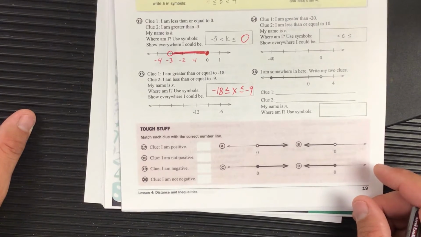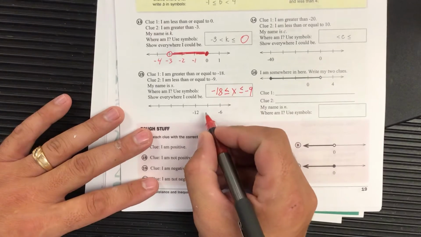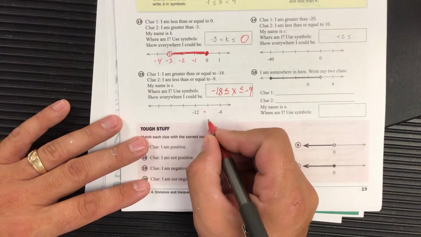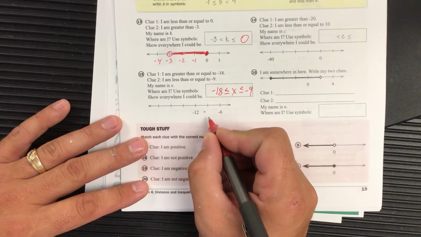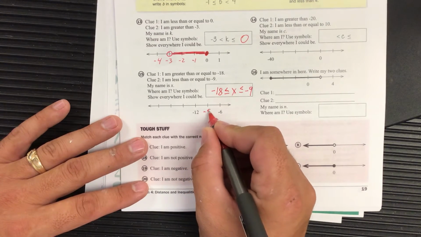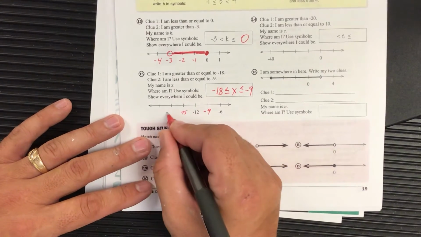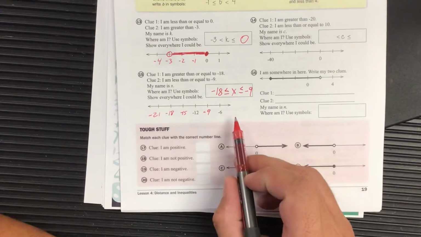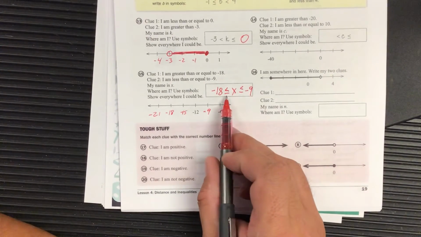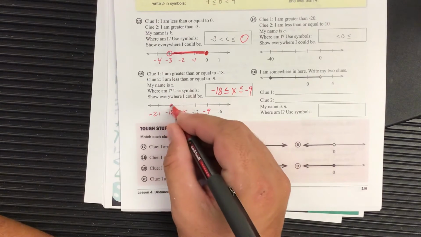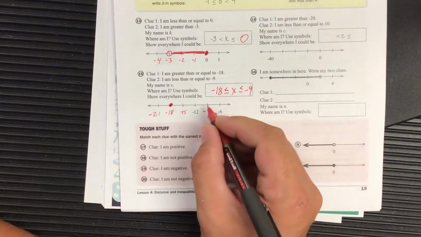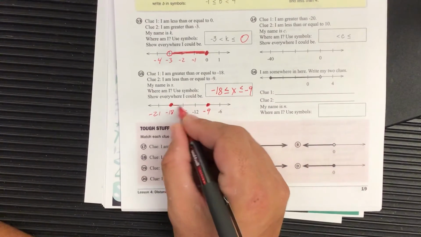What are my symbols going by on the bottom? My numbers? Going by 3s. Help me out then. What goes here? Yep. All right. So at -18, open or closed? Closed. At -9, open or closed? Closed. Oh, they're both closed and everything in between.